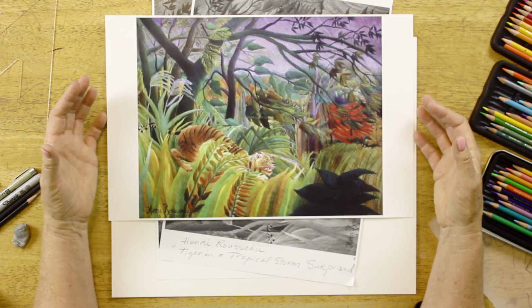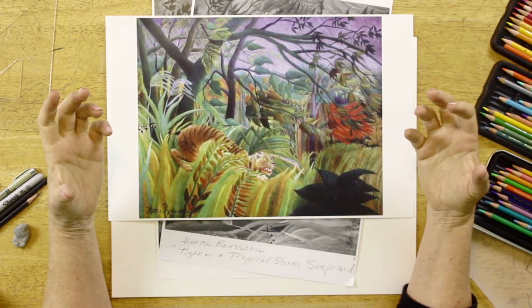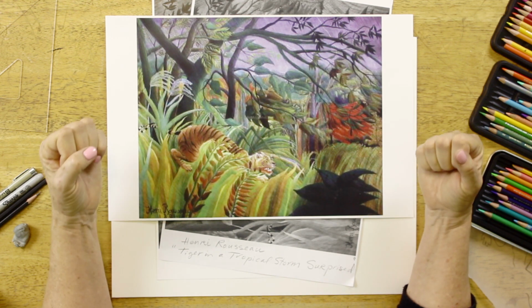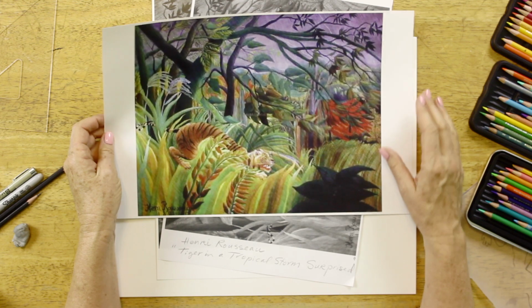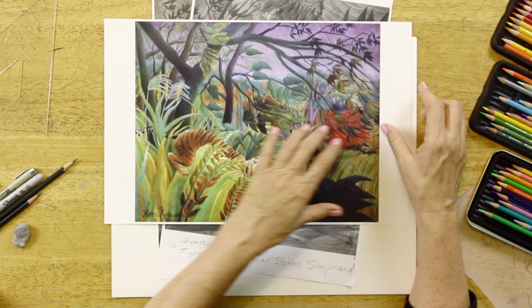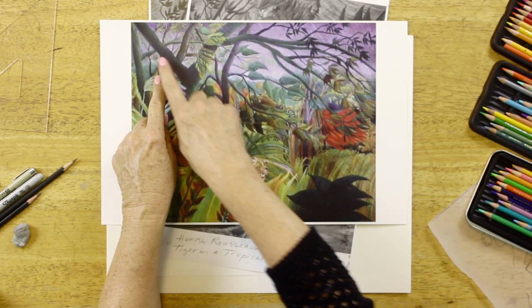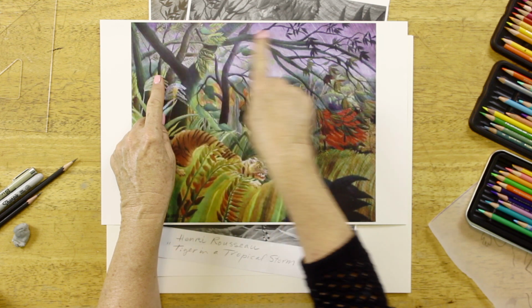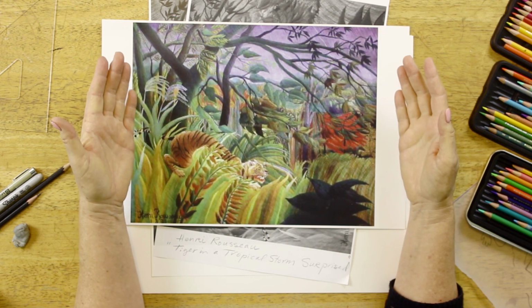I just want to start by saying that this painting, done by Henri Rousseau, called Tiger in a Tropical Storm, Surprised, is a great example to me of how foreground, midground, and near or far works.